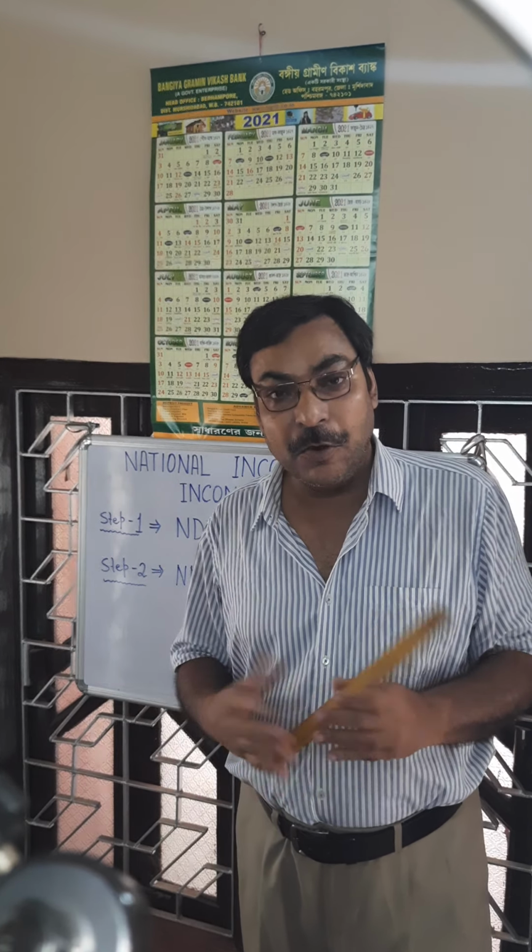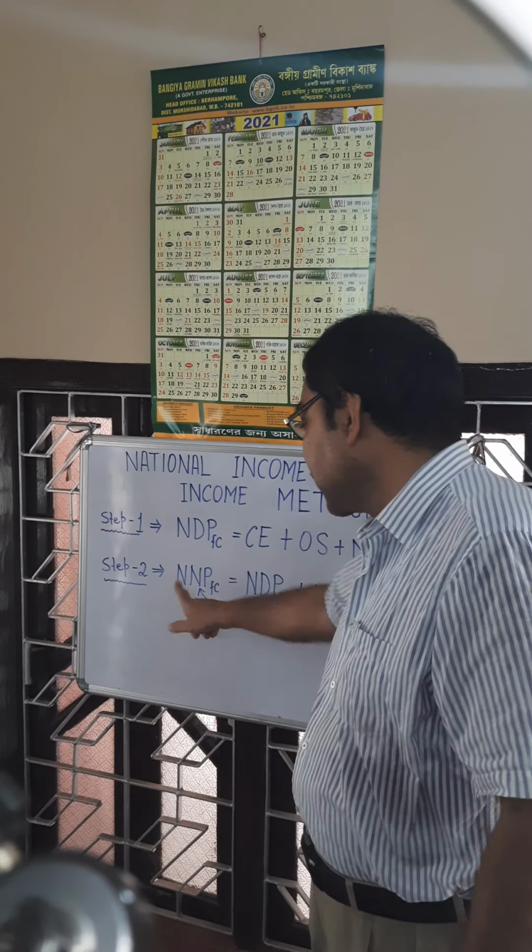If you are moving from factor cost to market price, we know it well, we have to add net indirect tax. So in this way, if you know the adjustment procedure, maximum three or two or one adjustments. In case of national income only one adjustment is required. You are moving from domestic to national, so add net factor income from abroad to domestic income, and you will get national income. This is how to calculate national income by the income method.